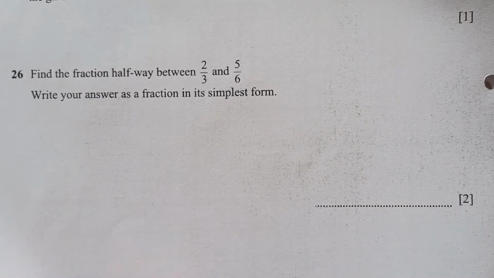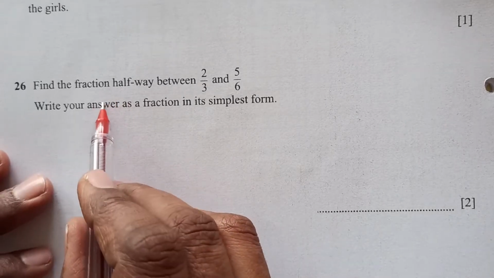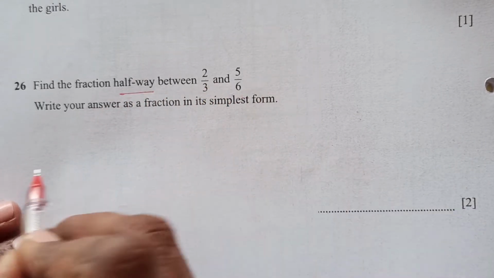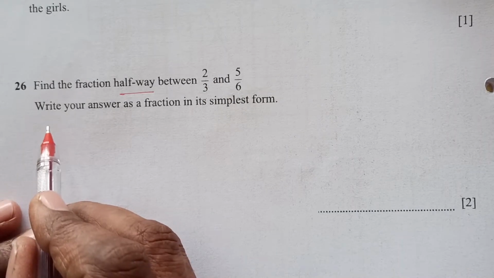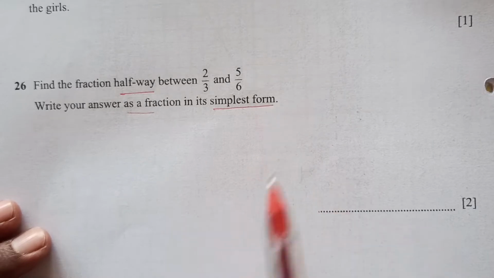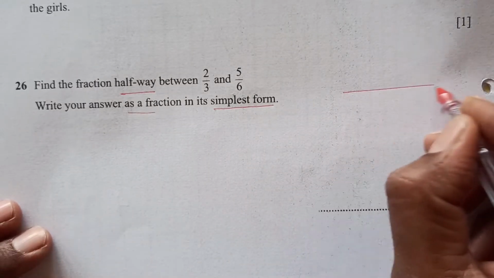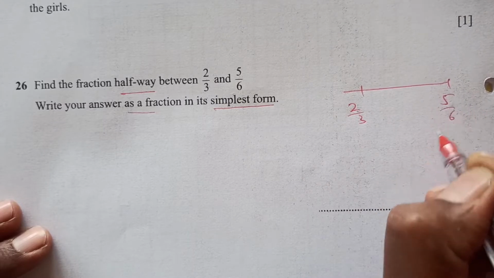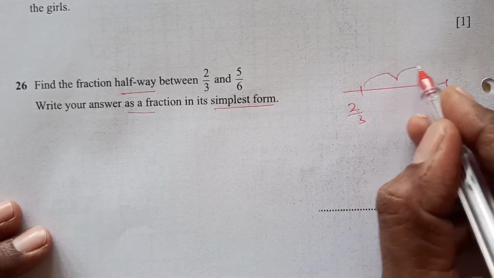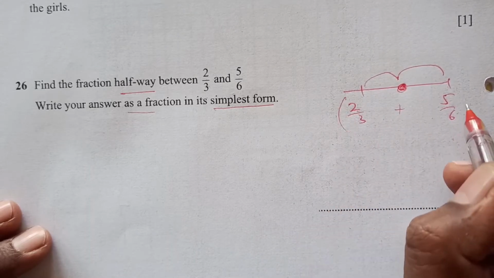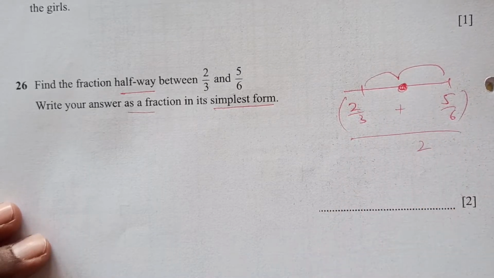Here I have this question: find the fraction halfway between 2/3 and 5/6. Write your answer as a fraction and in its simplest form. So we are looking for a number. Let's say 2/3 is here, 5/6 is here. We are looking for a number in the middle somewhere here. That means if you add these two and divide by 2, you will get the number, right?